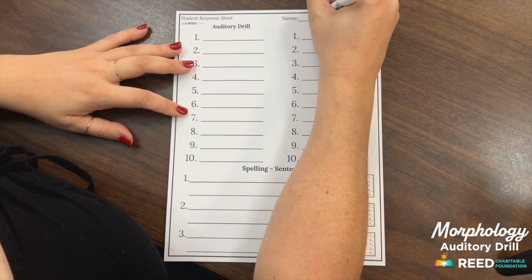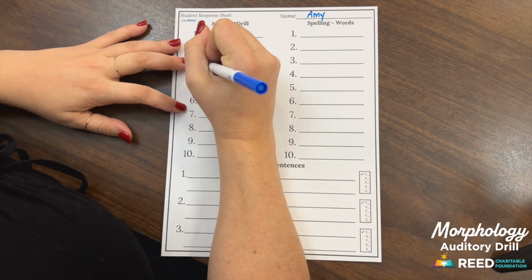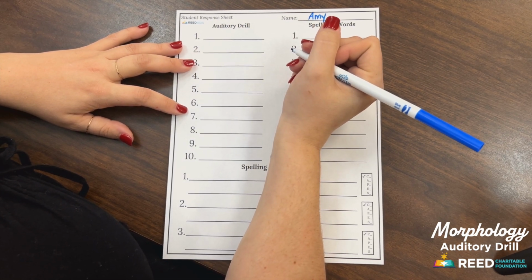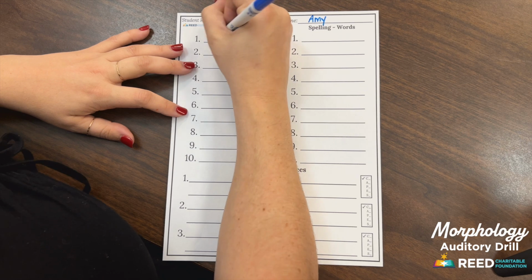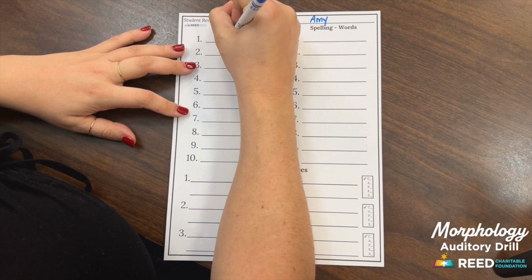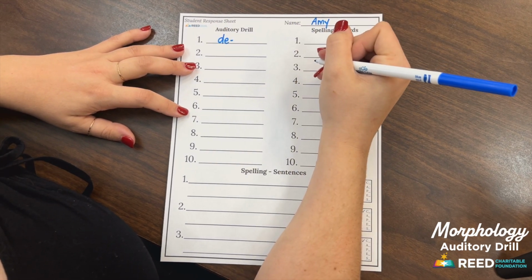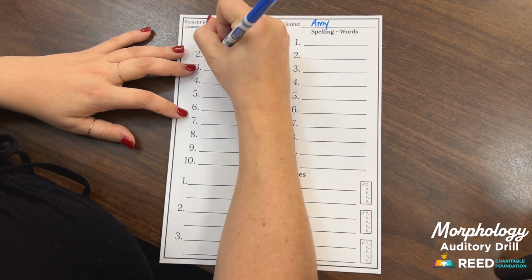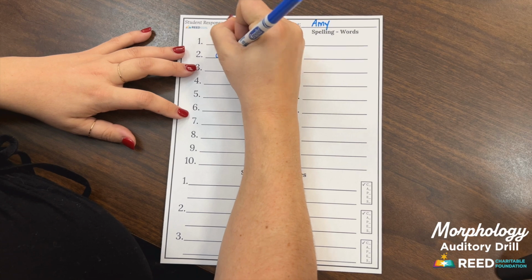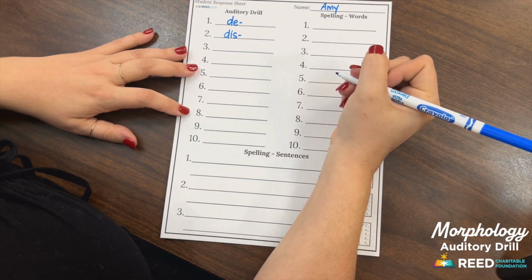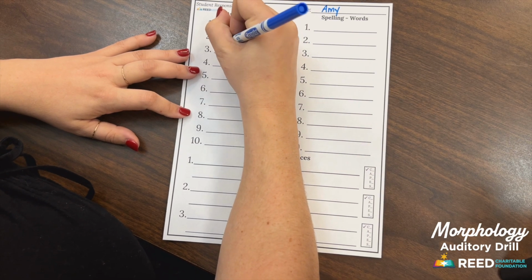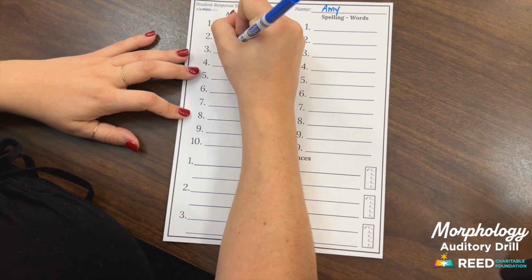All right, auditory drill. I'm going to give you prefixes first. What prefix means down and away? Prefix DE. Good job. What prefix means apart? Prefix DIS. Good. What prefix means between? Prefix enter. INTER.